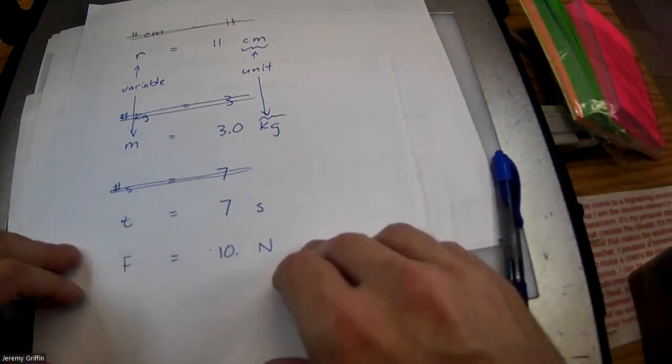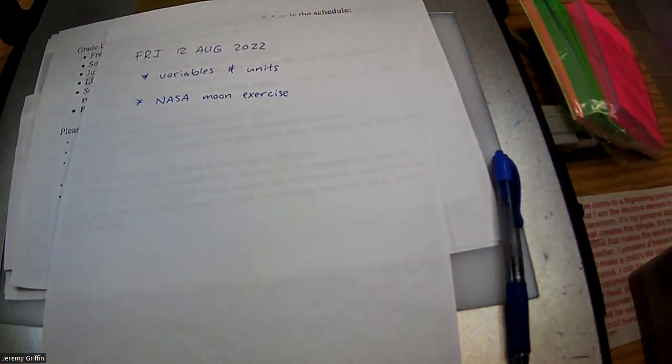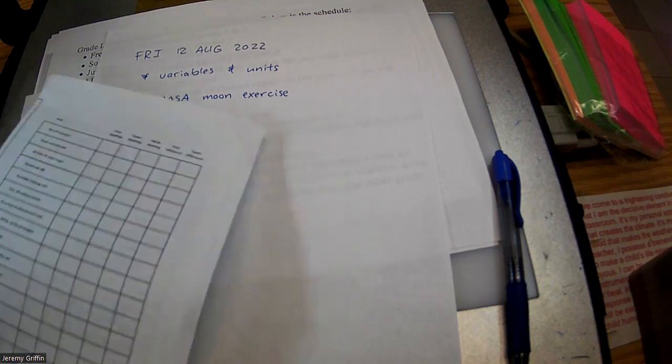All right, that's enough on variables and units. You guys ready for a fun team activity today? So you might see a grid on your desk.